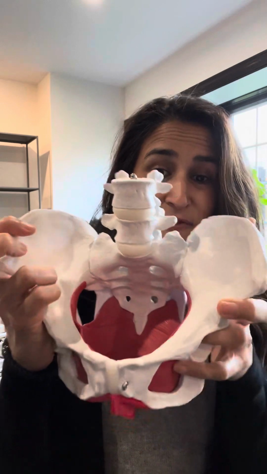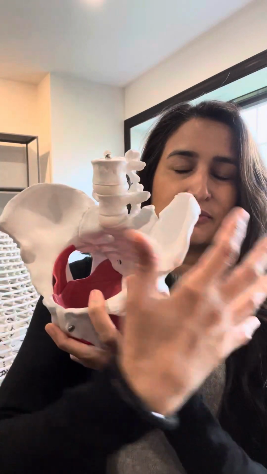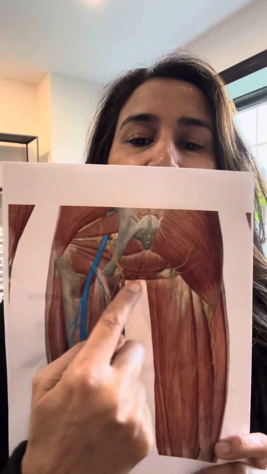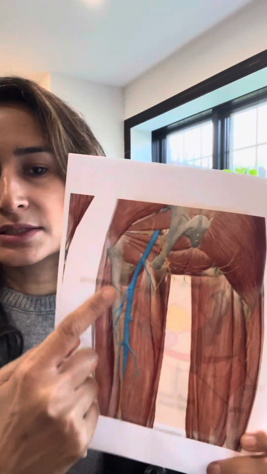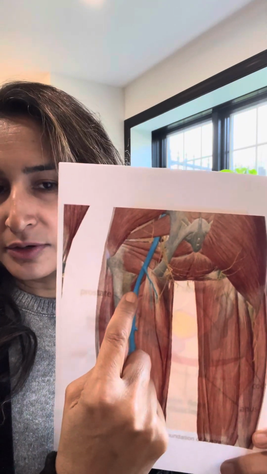So when this gets affected, it can affect all the other muscles that attach on the outside and through the front and the sides of the pelvis and the hip as well. So if we take a look at this picture, right in through here, you can see that here are the pelvic floor muscles, and here is your hip bone. There is your sits bone right underneath here.